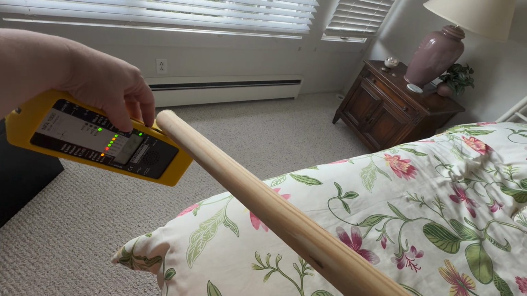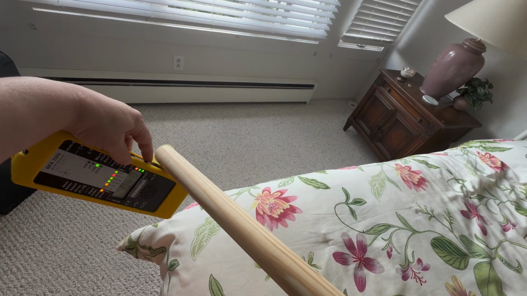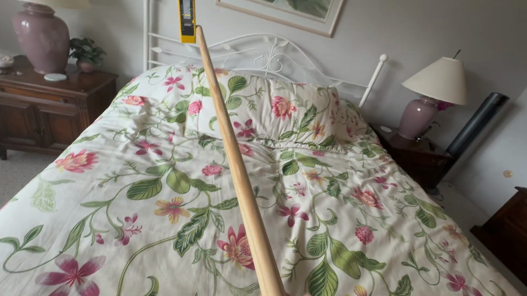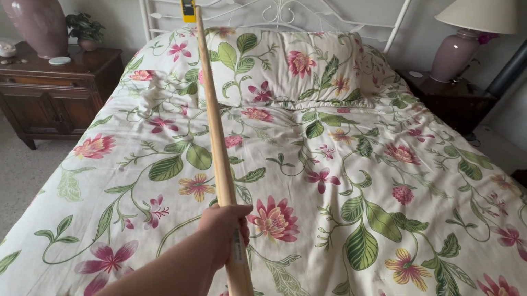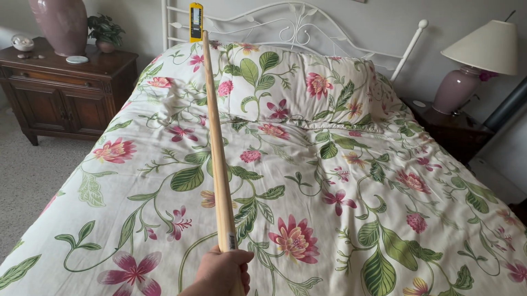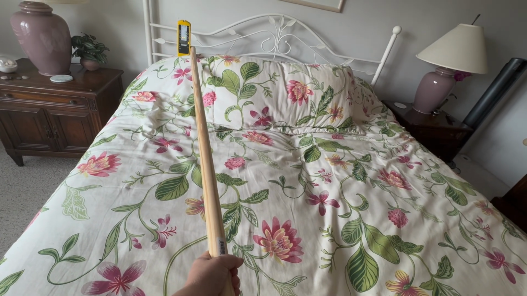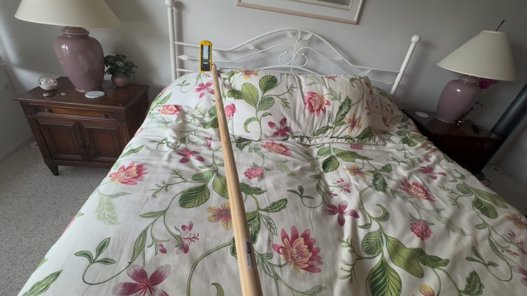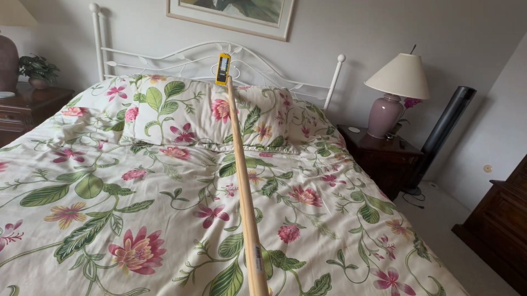All right, so we're going to have to do that again. Okay, so we're going to start all the way over here. You want to be about 4 inches off the side and 12 inches away from any metals. Once it's done, we're going to move it to the center.